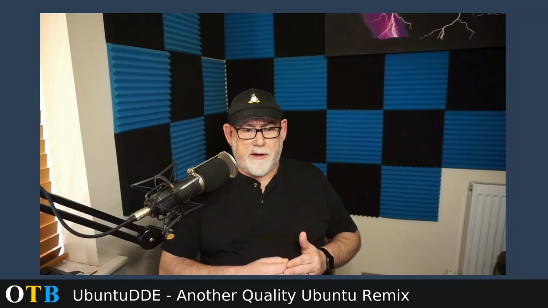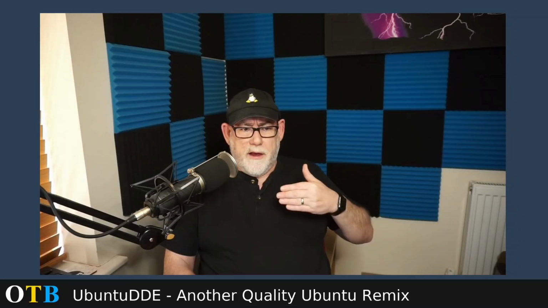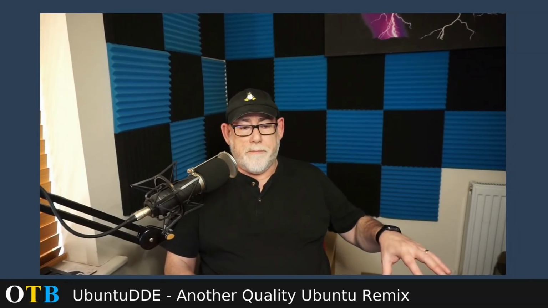It's a fusion of selective packages and design changes that the Ubuntu DDE team have actually made. And you always get a cleaner experience if you start off by installing the version of a desktop environment that you want from an ISO that has it as the default. So let's have a look at the website and see what they have to say.